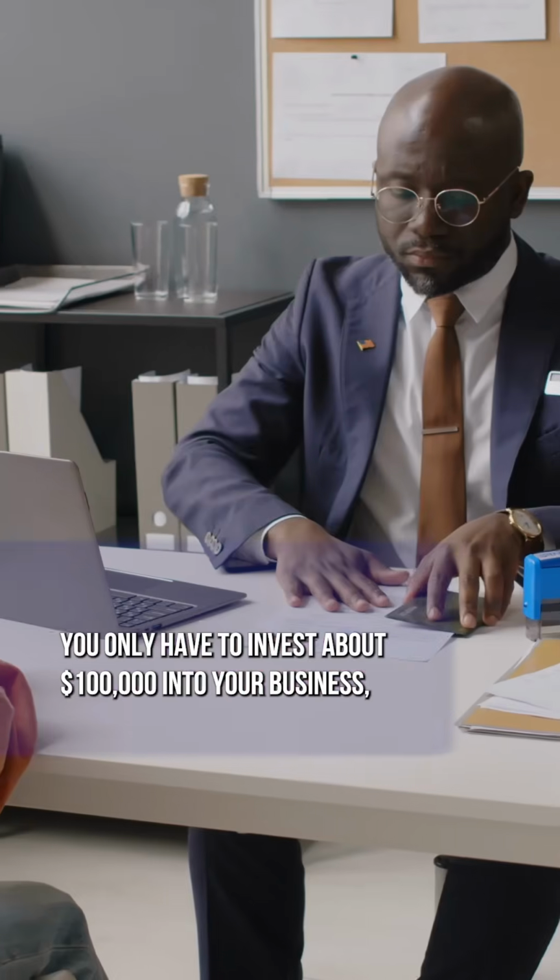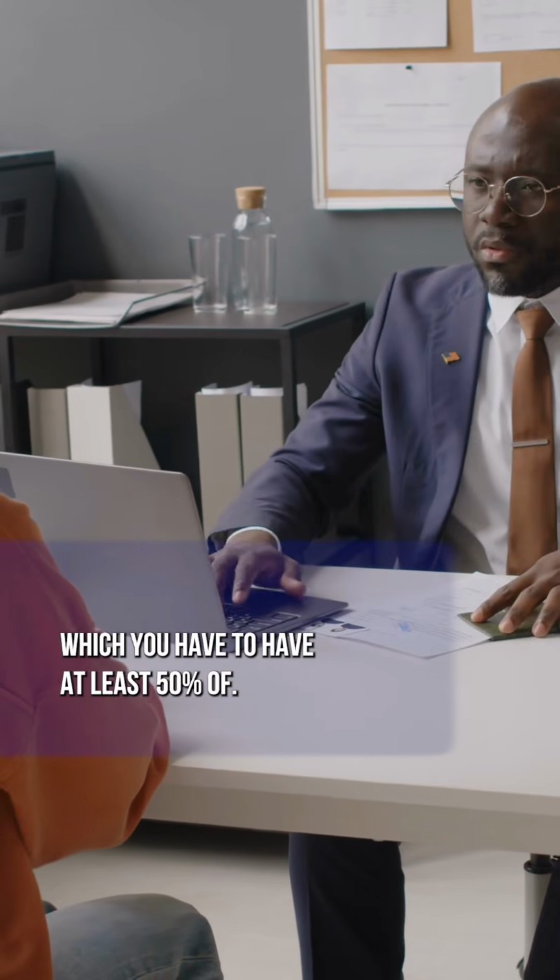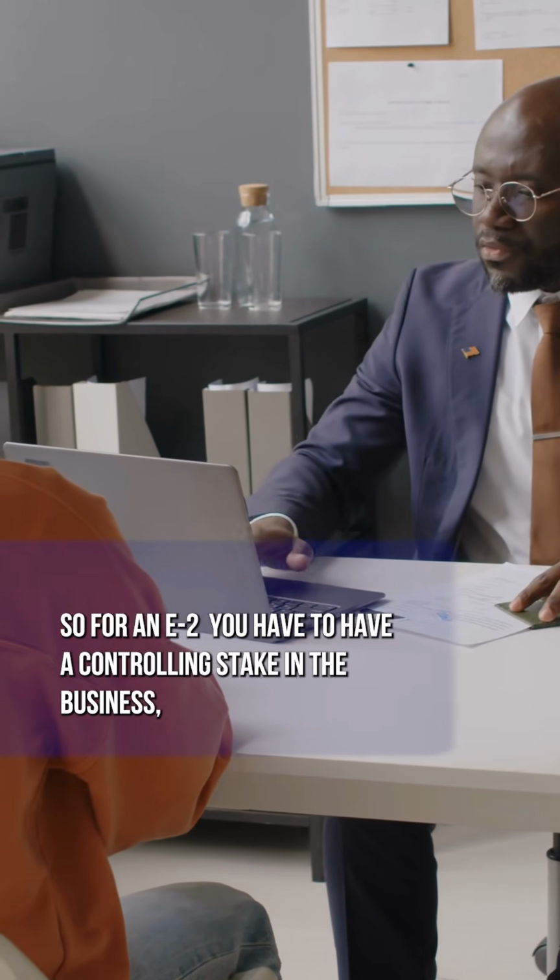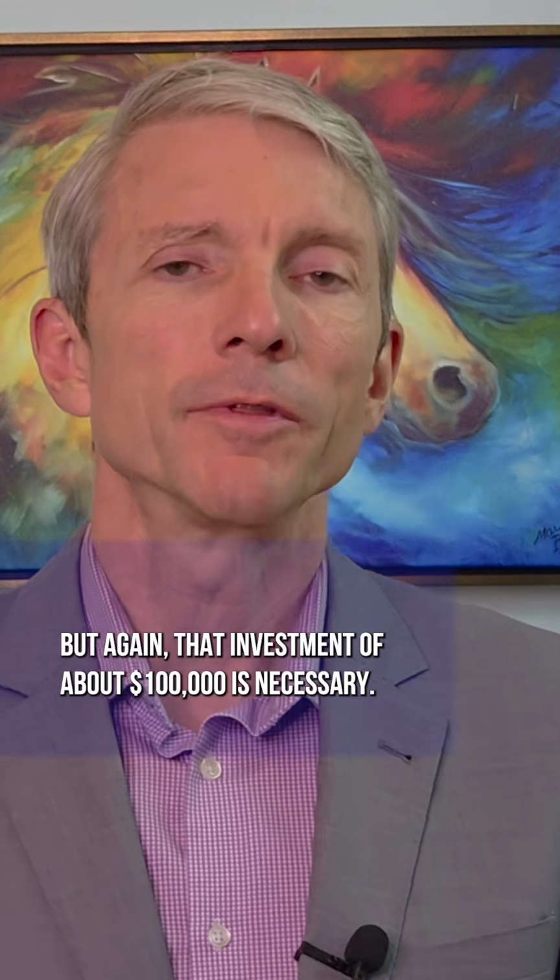First of all, the investment level is relatively low. You only have to invest about $100,000 into your business, which you have to have at least 50% of. So for an E2, you have to have a controlling stake in the business. You could buy an existing one, or you could invest in a brand new one. But again, that investment of about $100,000 is necessary.